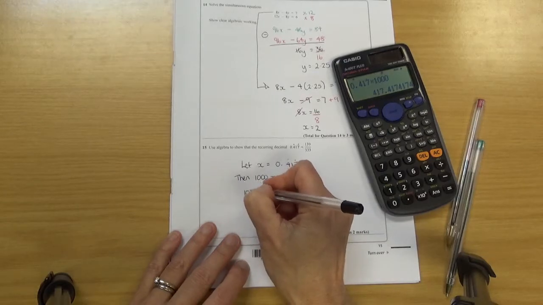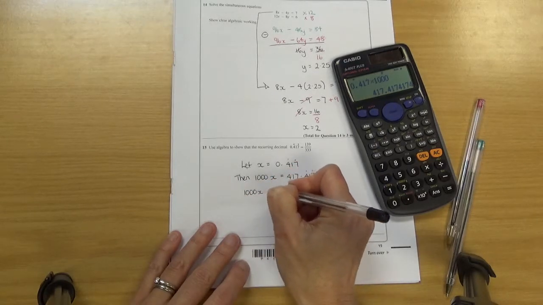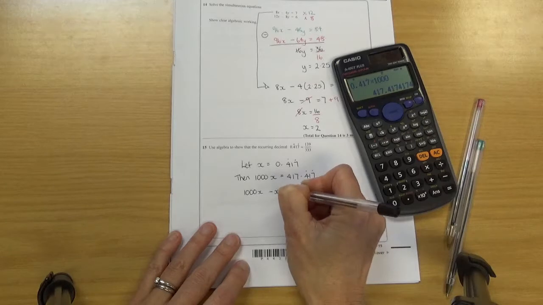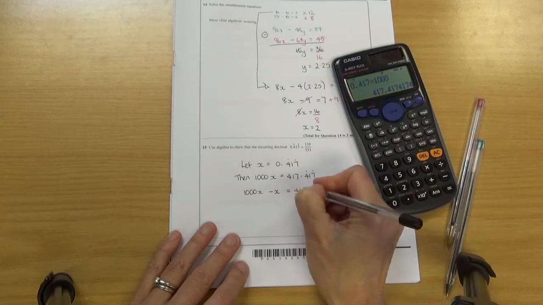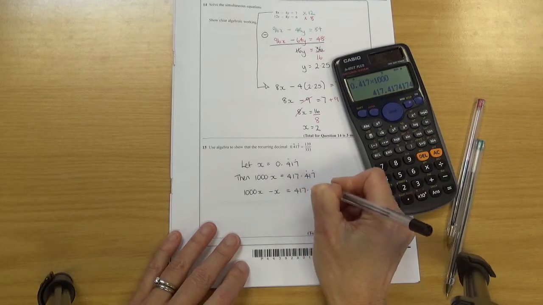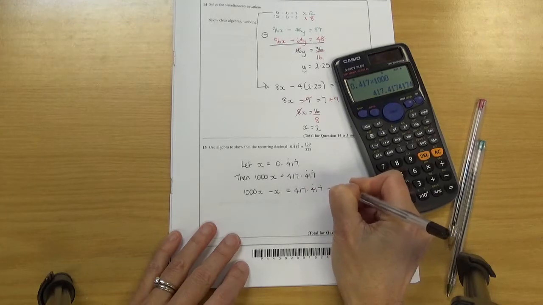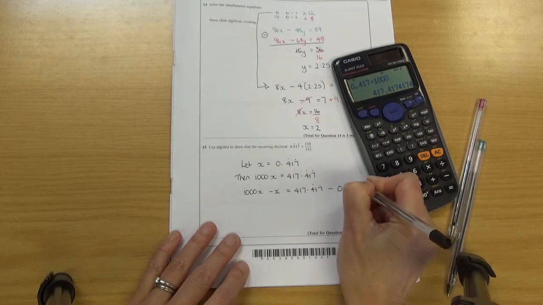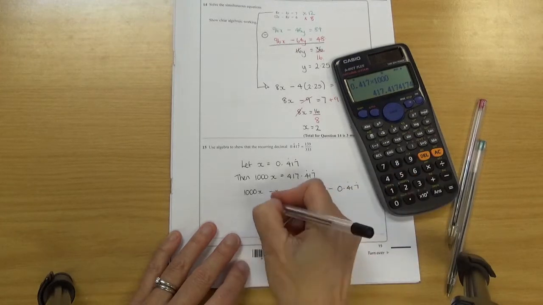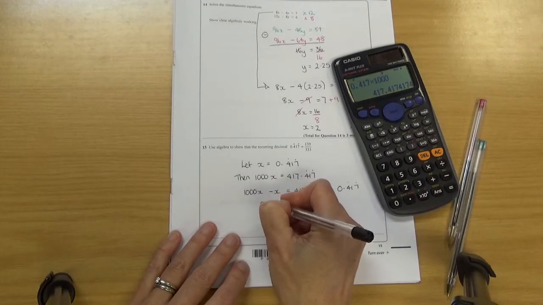Then we're going to do that 1000x subtract x, which is the 417.417 recurring minus the original 0.417 recurring. 1000 subtract 1 is 999.